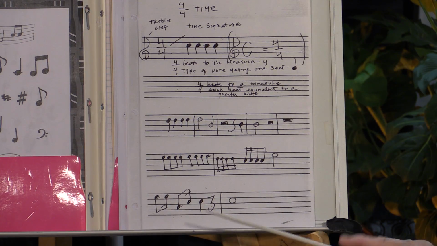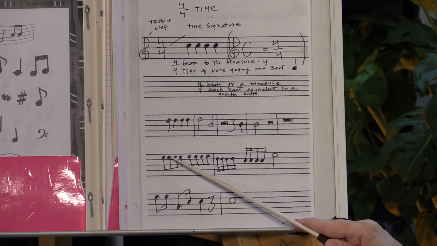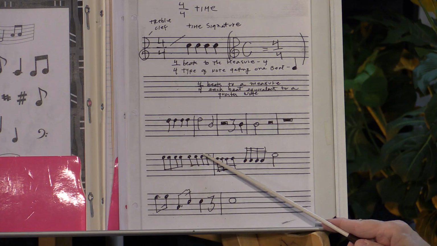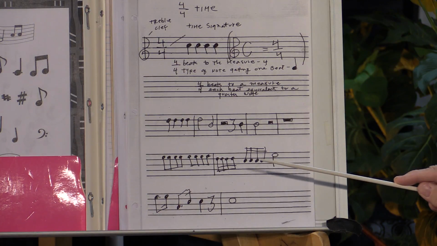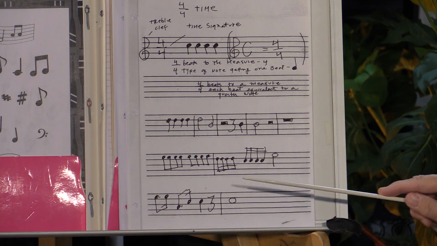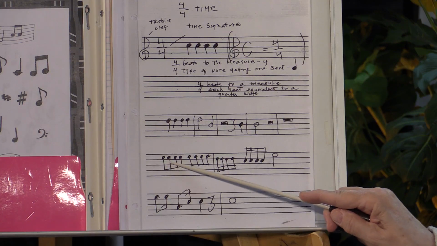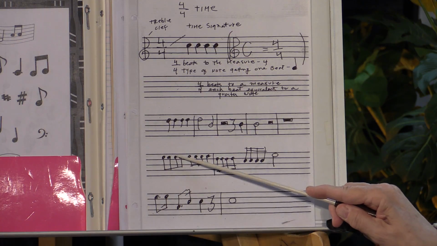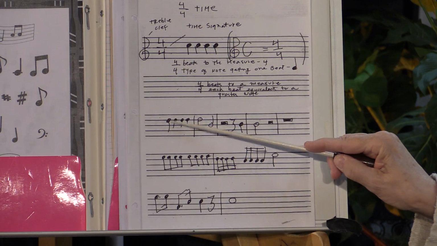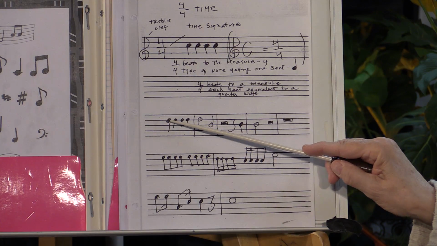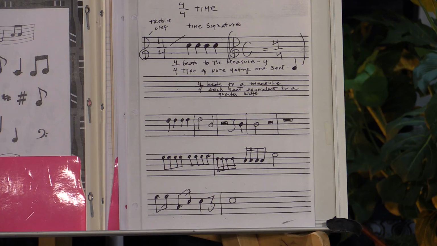Well, what about 8th notes? 1 and 2 and 3 and 4 and. You take the quarter note and cut it in half, and then you have an 8th note. And so there are 2 8th notes to 1 beat. There are 2 8th notes to 1 quarter. Cut that quarter in half and you've got 2 8ths.